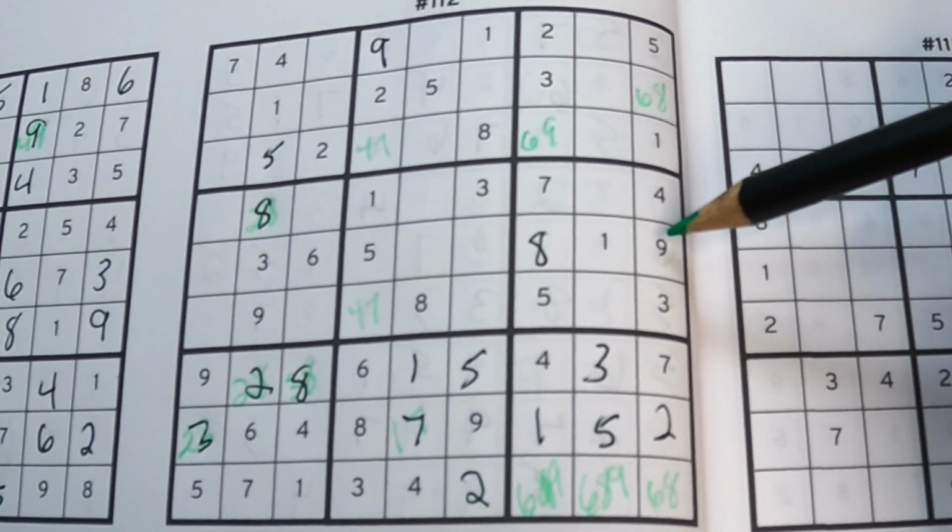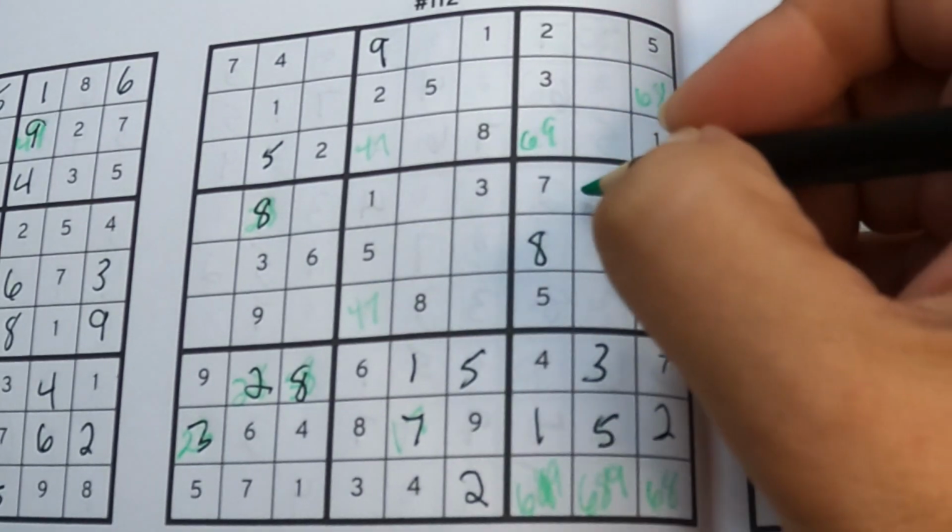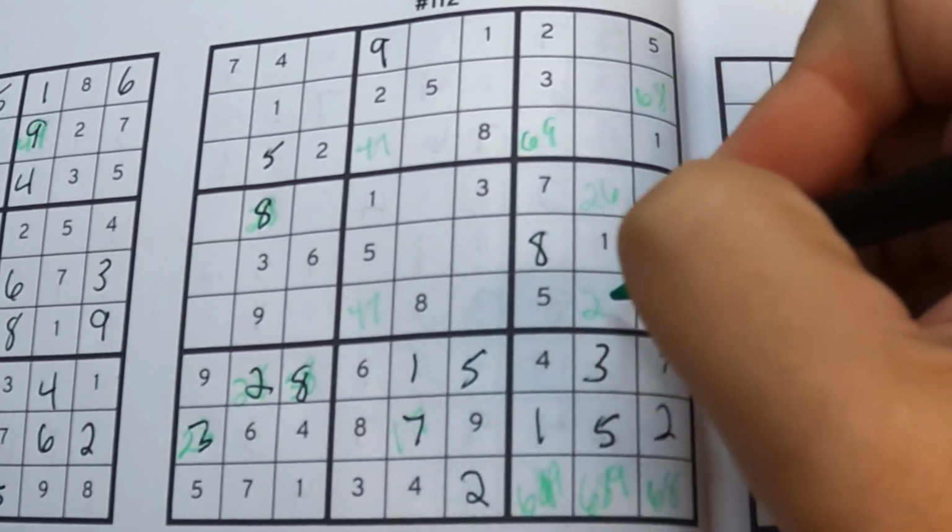For this box now, we're missing 2 and 6, and I don't see any help. So 2, 6.